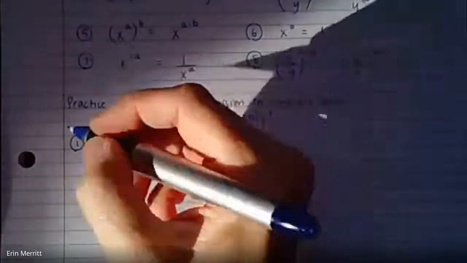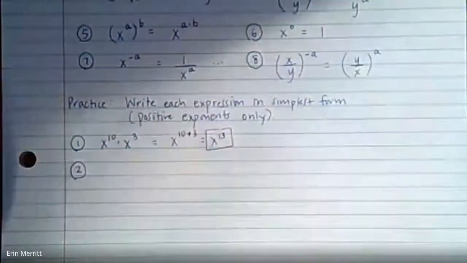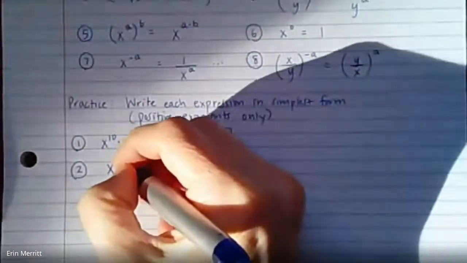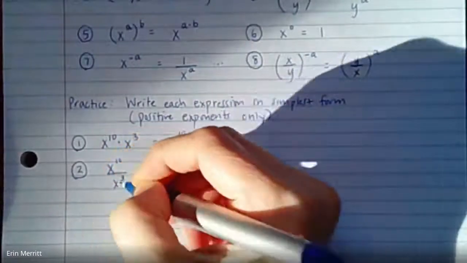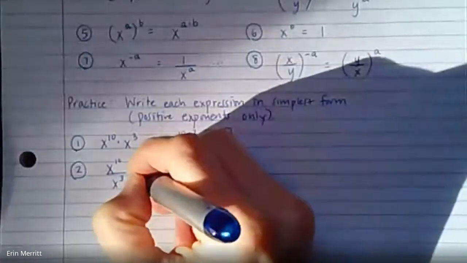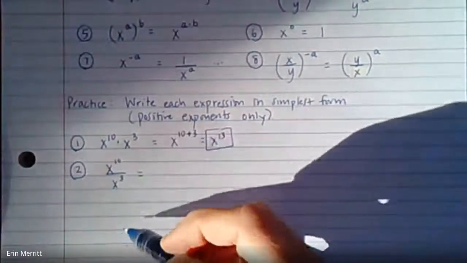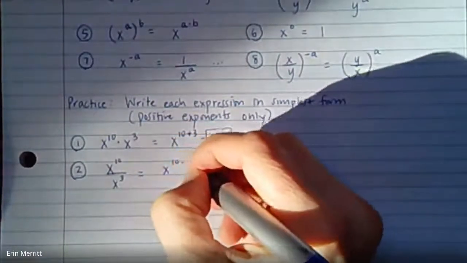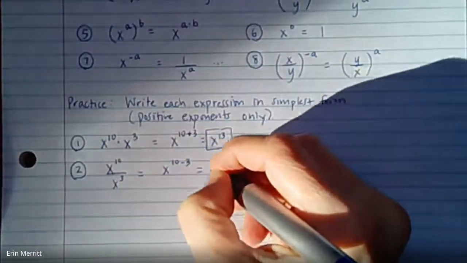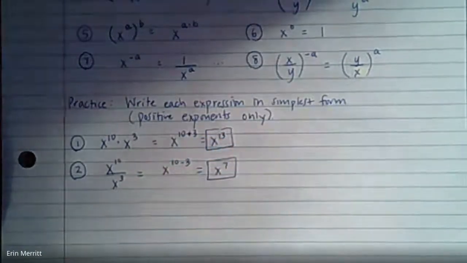All right. If we take the next one and we go x to the 10th divided by x to the 3rd, right? In that case, if we wrote them all out, 3 would cancel, and that's where we get the idea that we're subtracting. There's our x to the 7th.